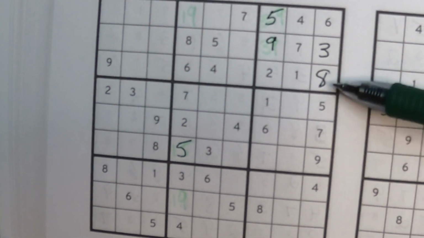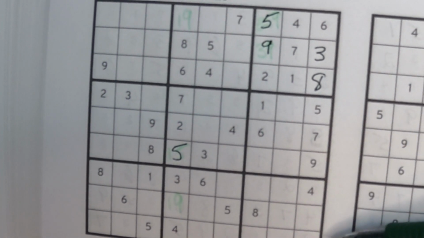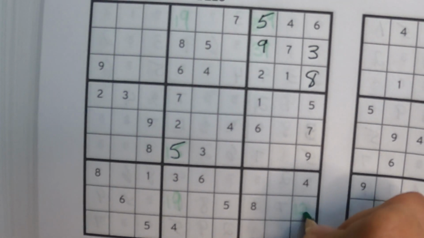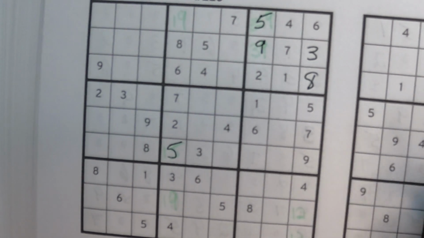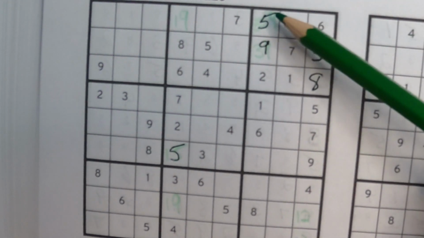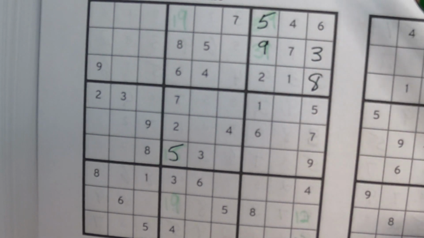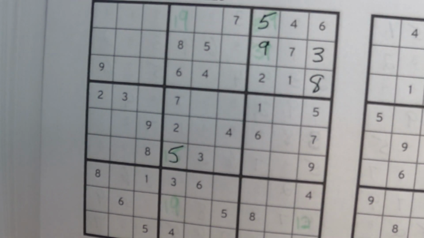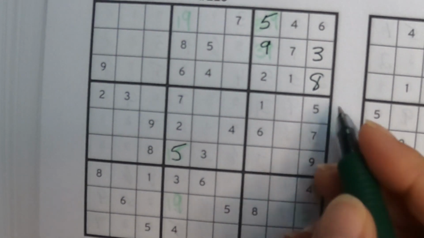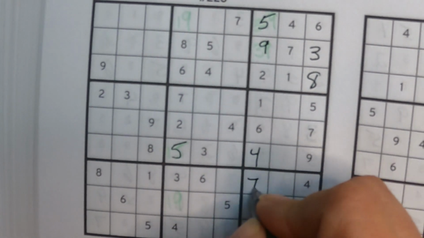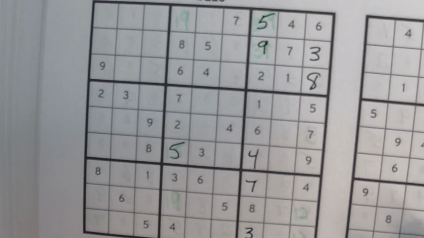For this column now, we're missing 1 and 2. And I don't see any help. So 1, 2, 1, 2. For this column, we're missing 3, 4, and 7. We've got a 3 here and a 7 here, so this is our 4. A 3 here, so this is our 7, 3.